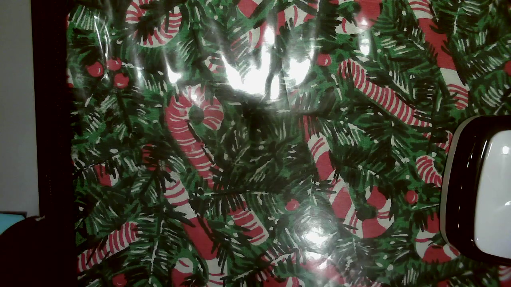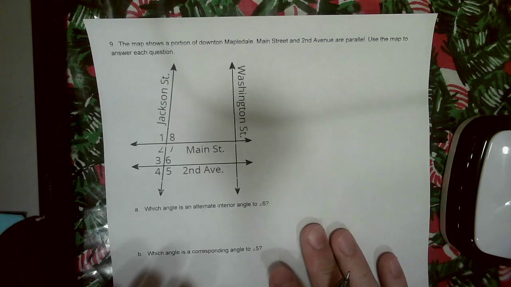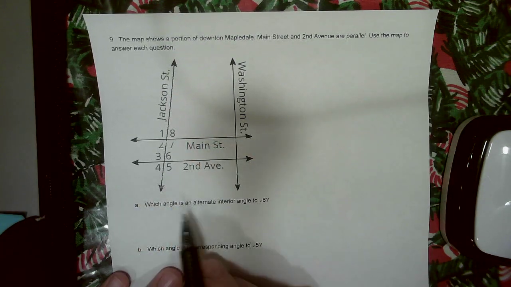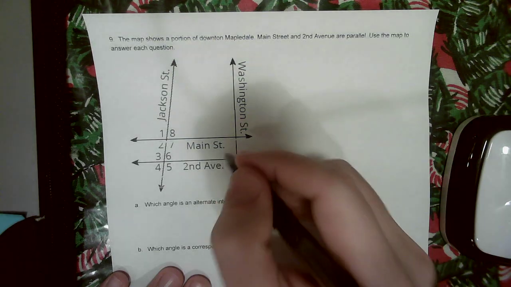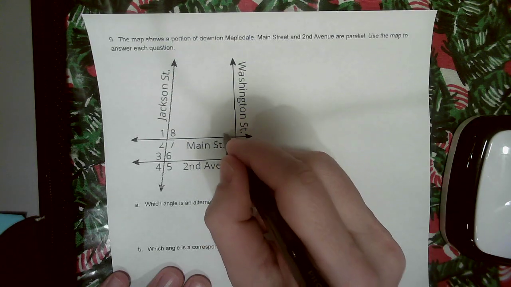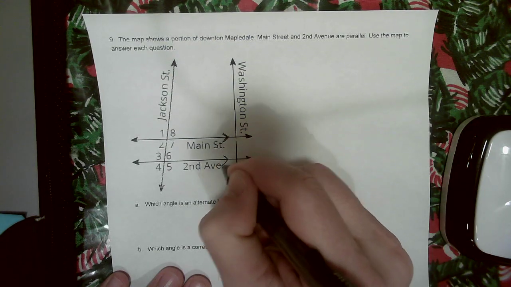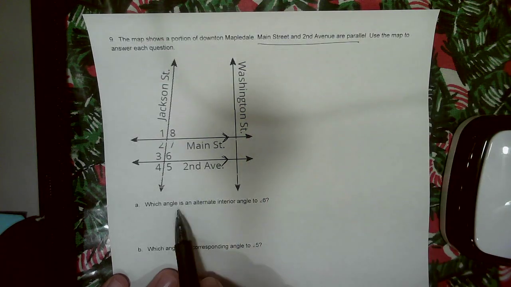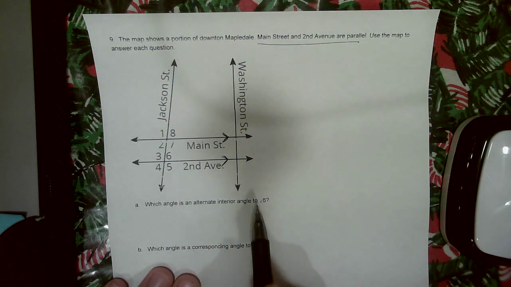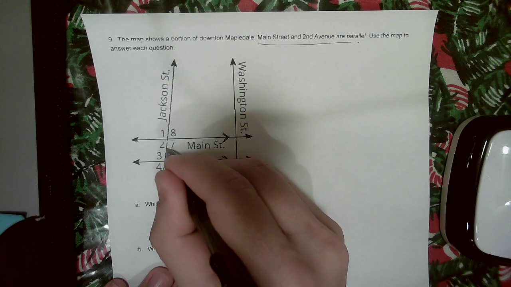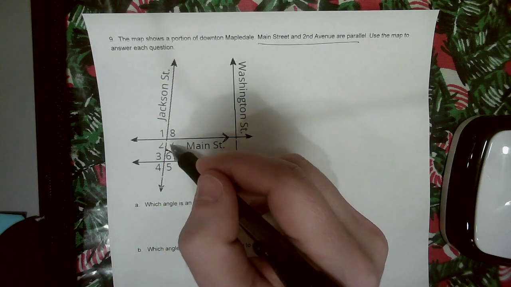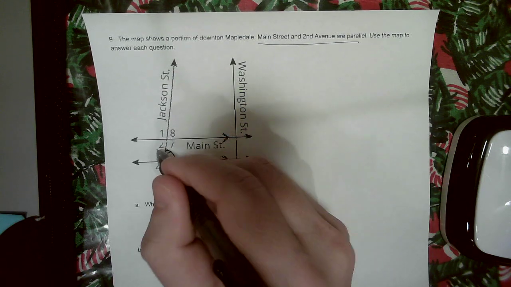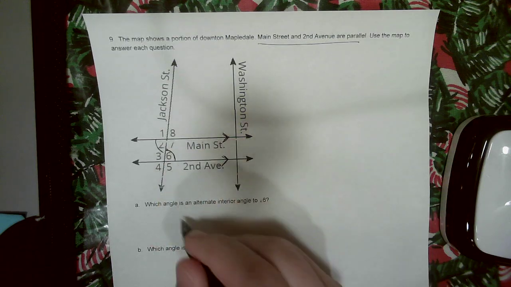All right, let's check out our next one. I got this map here. We know that this is parallel to this. So it tells us right here. Which angle is alternate interior to angle 6? So angle 6, alternate interior, so inside 2, 7, 3, 6. Alternate to it would be angle 2.